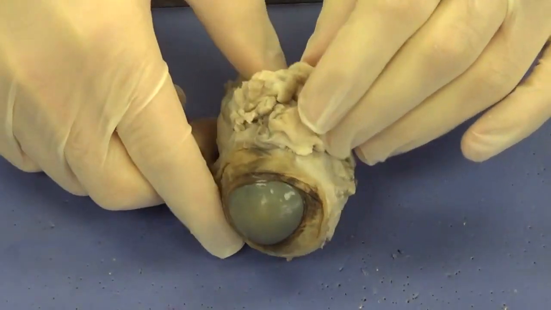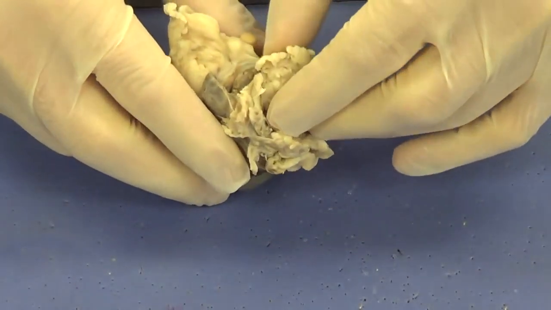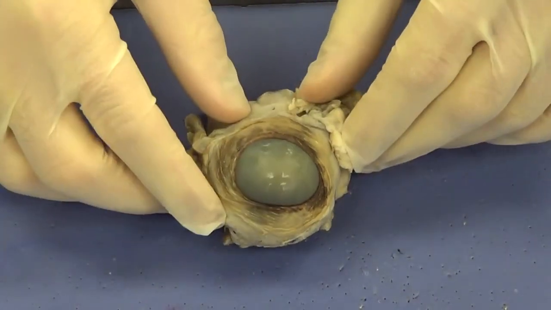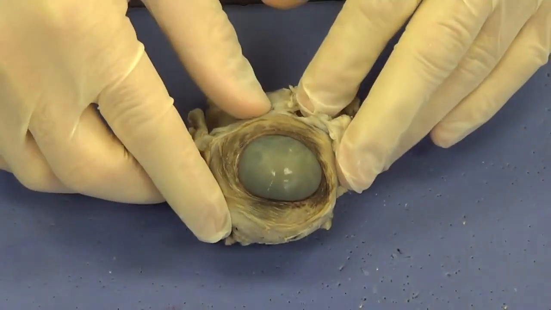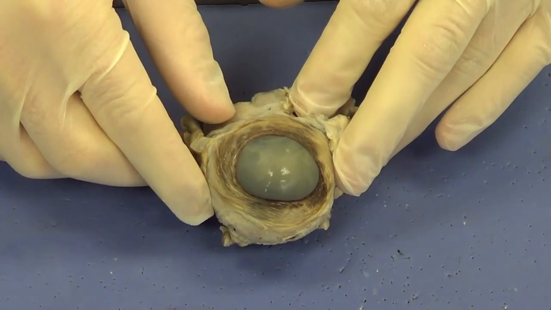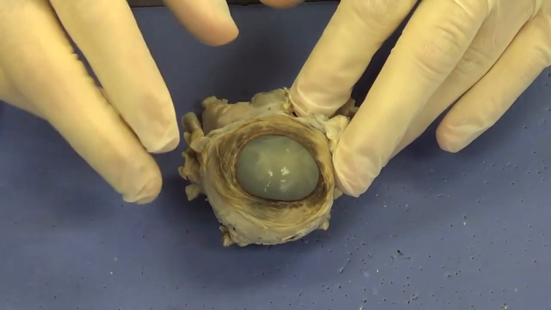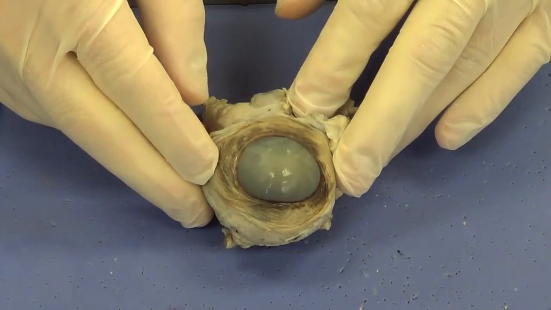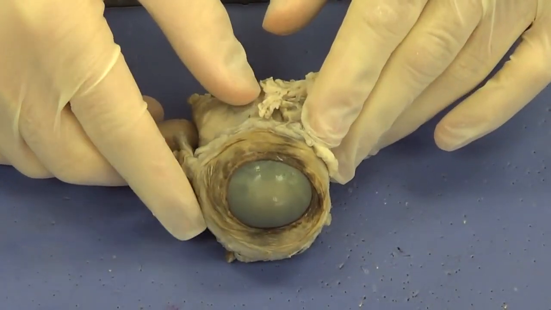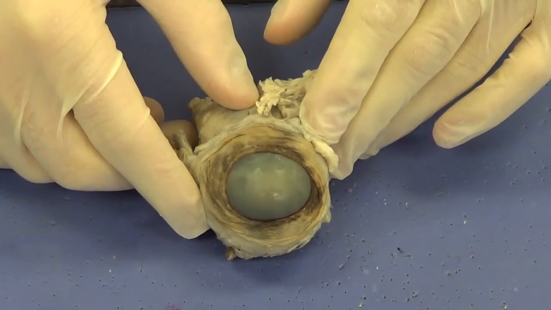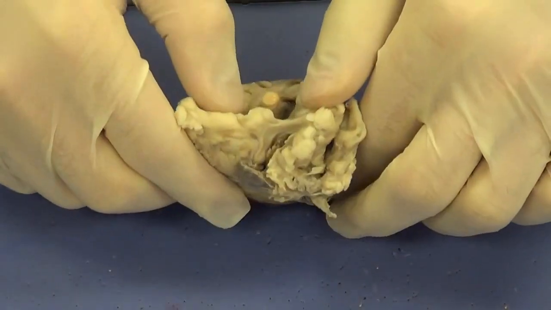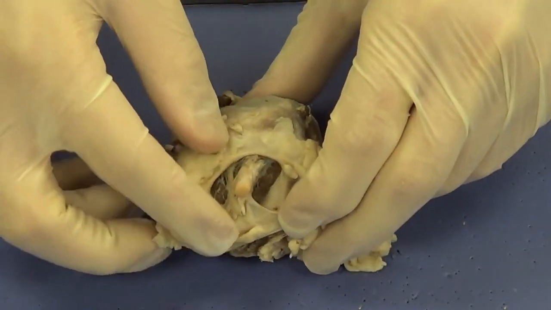Around that, we see a lot of periorbital fat and connective tissue. And this connective tissue and fat plays an important role because this eye is located within an orbit, a bony orbit. And if you turn your head quick or you got a blow to the head and you didn't have this periorbital fat and you did not have all this strong connective tissue, then the delicate structures of the eye would easily be damaged.